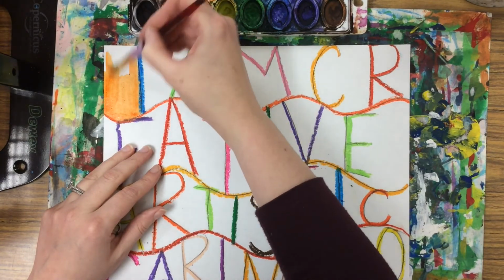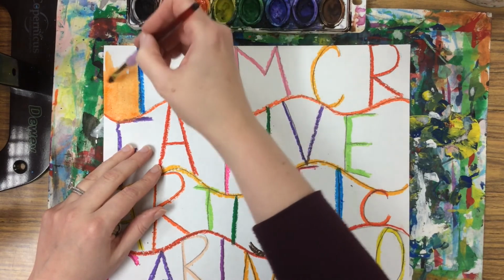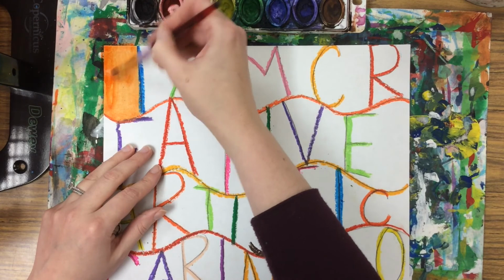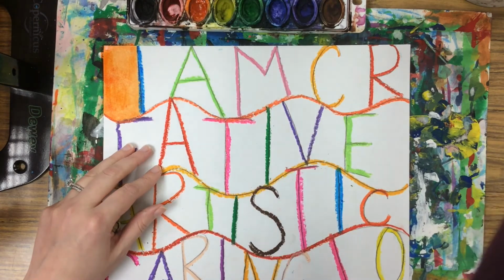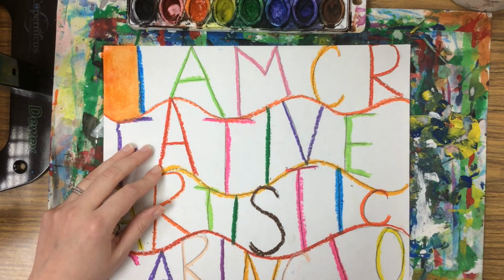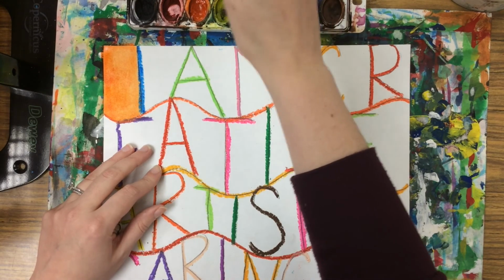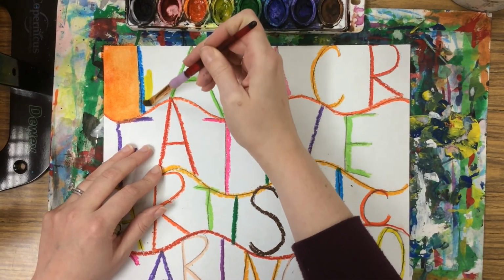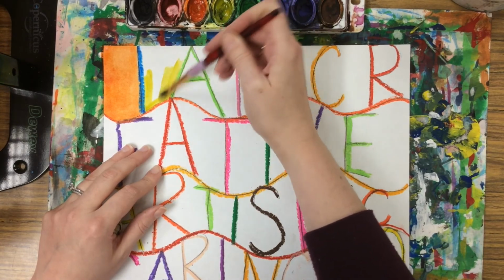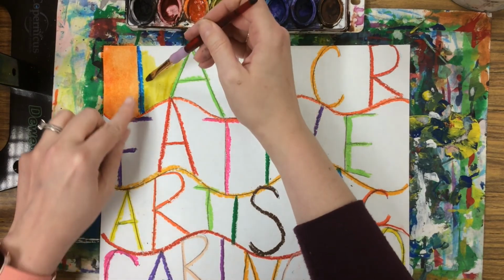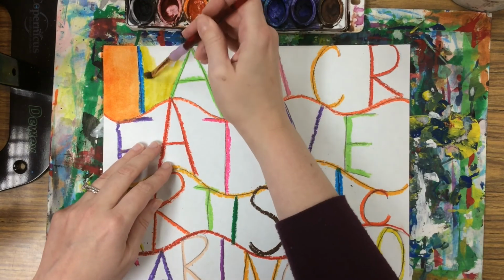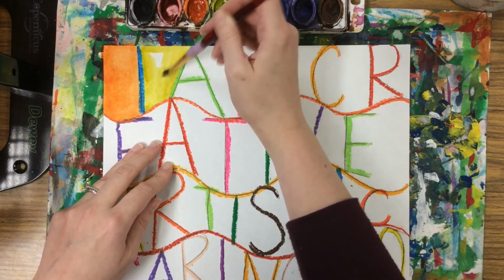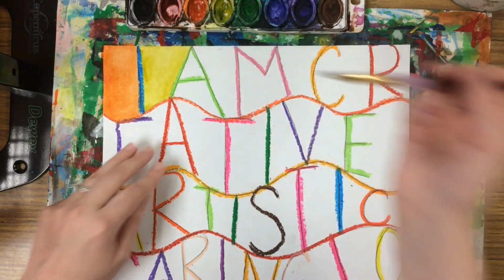each little section. And after I fill one in, I just want to wash my brush before I go to my next color. So I'm gonna rinse my brush, wipe it off, and pick my next color. And the oil pastel will help you stay in the lines too, because that oil is pushing the water from the paint off of the paper. All right, let's take a look at how mine turns out.